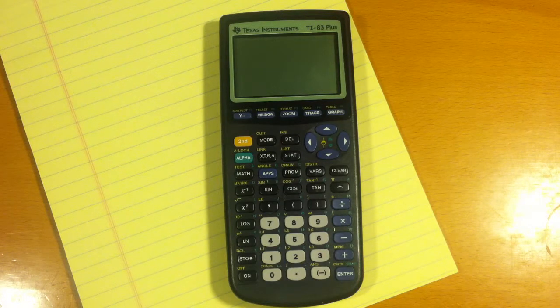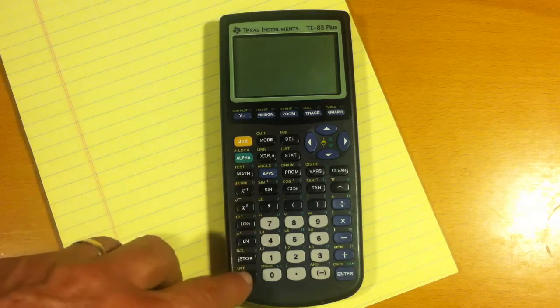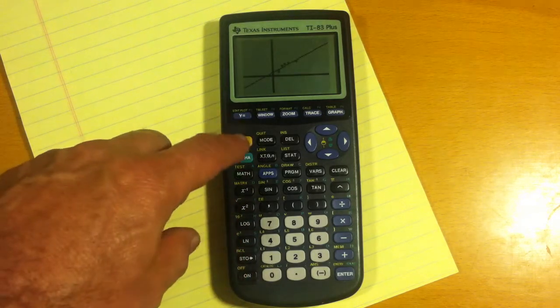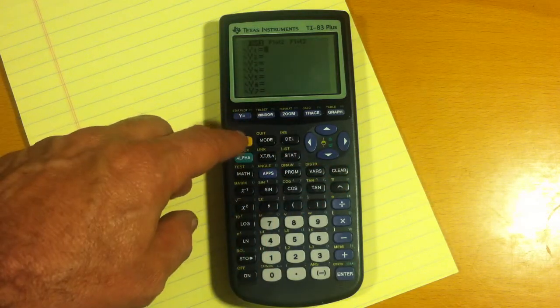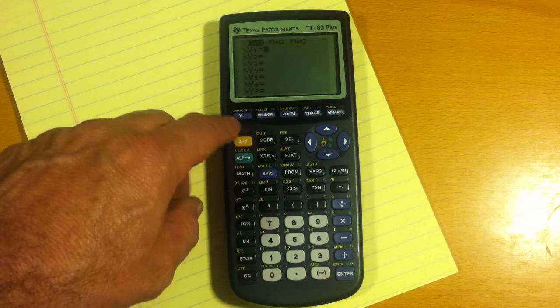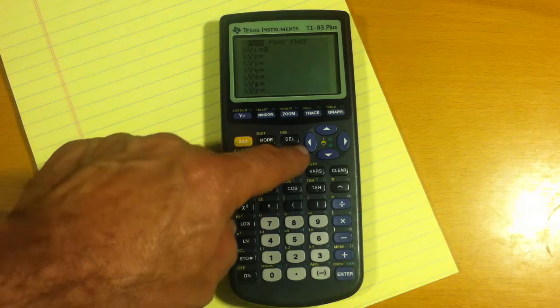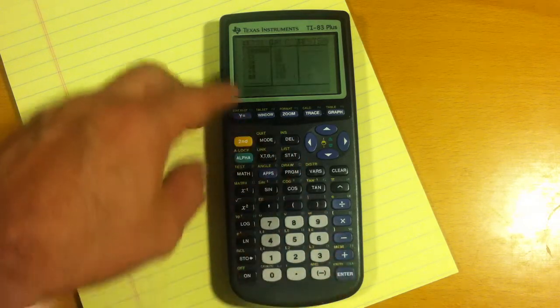Okay, now let's look at how to run a linear regression on a graphing calculator. Now, you should have already run a scatter plot or watched the video on how to run a scatter plot. So let's start there. The first thing I want to do is go to y equals and make sure to clear that out. And then let's go to stat, edit, and your data should be there.